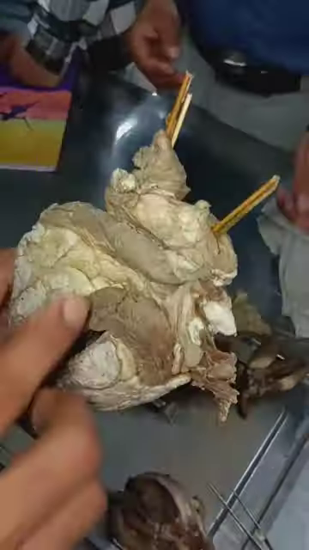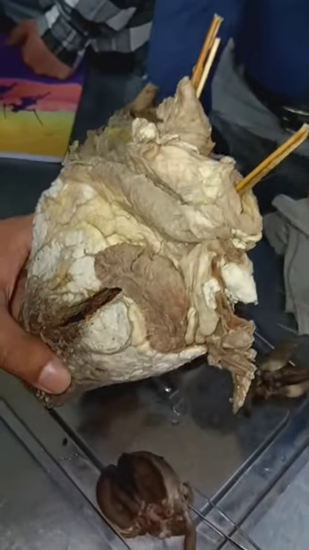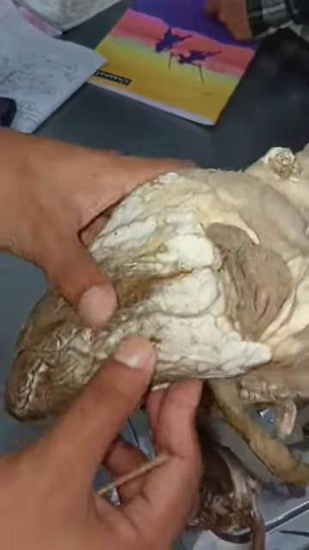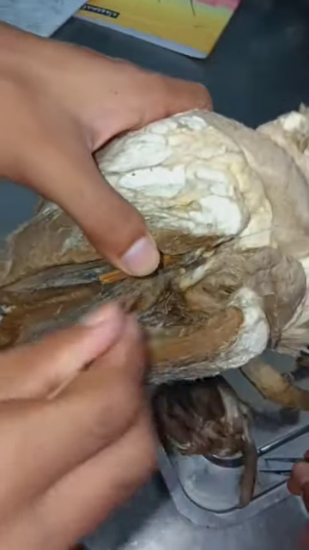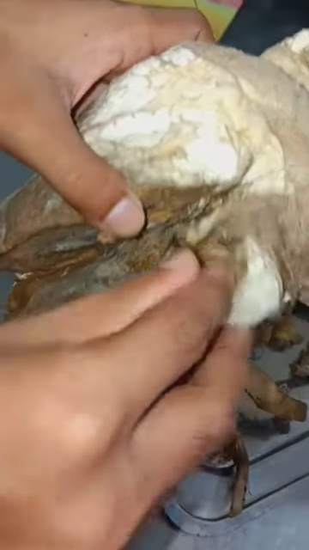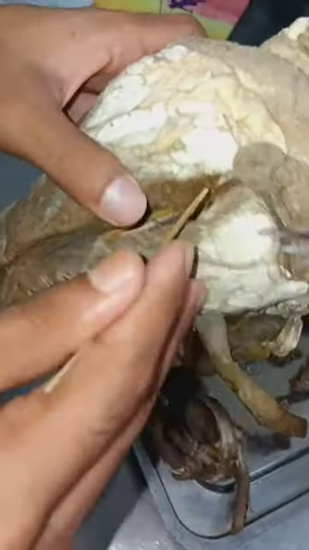The groove is covered by fat, and beneath the fat there is the presence of artery. On the left side, the inside, this is the left atrium and this is the left ventricle. In the left atrium there is a connected pulmonary vein from the lungs.